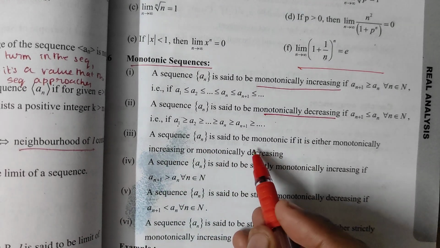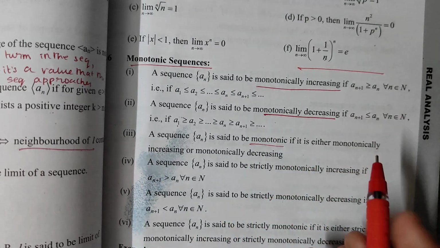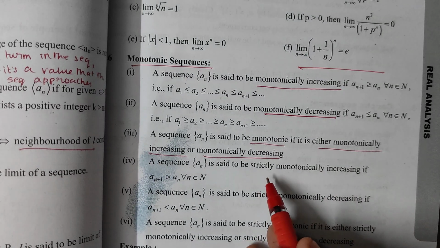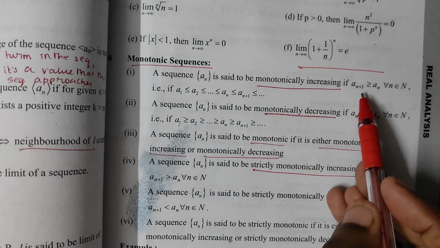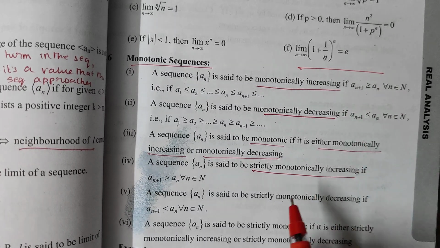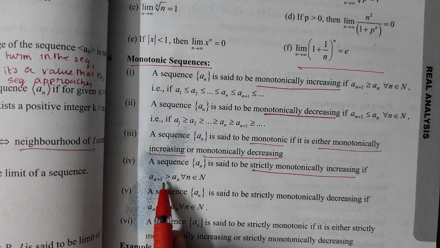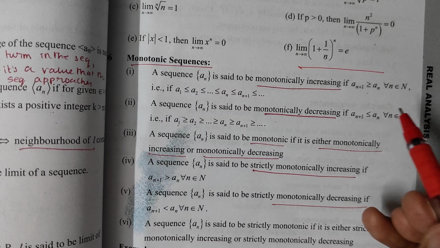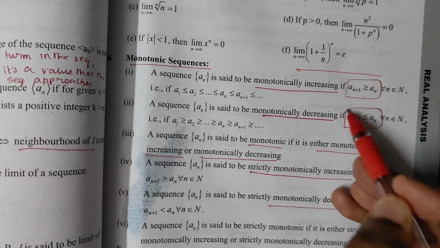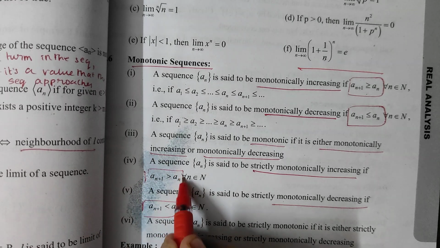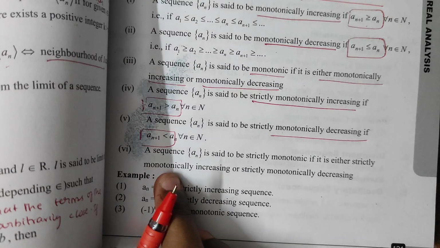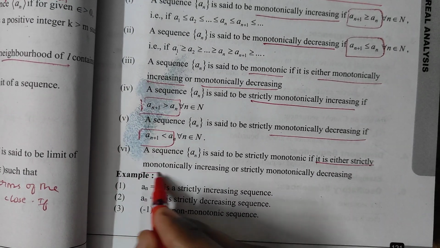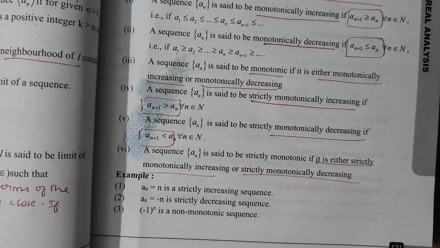Then a sequence is said to be monotonic when either it is monotonically increasing or monotonically decreasing. Understood? Strictly monotonically increasing means what? Here we are having greater than or equal to, but in strictly increasing it should be greater than only. Strictly decreasing means less than only. Here you are having the equal to symbol, but here you should not have that equal to symbol. A sequence a_n is said to be strictly monotonic if it is either strictly monotonically increasing or strictly monotonically decreasing.